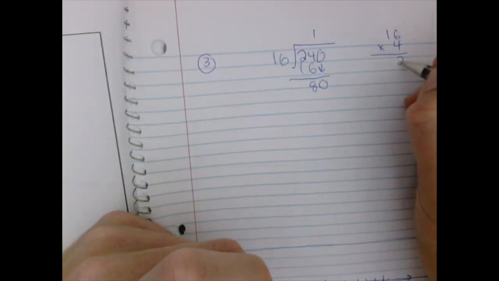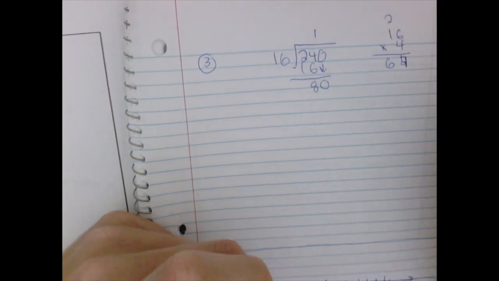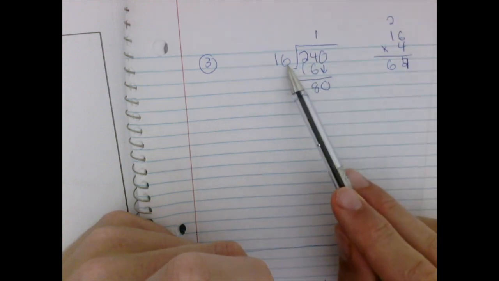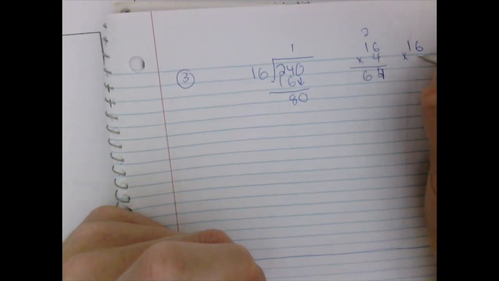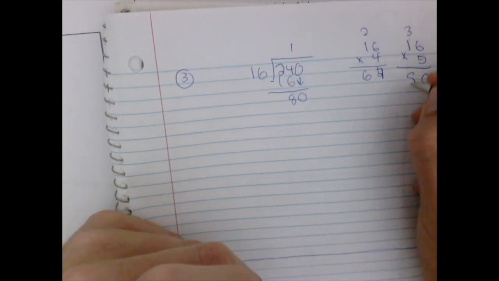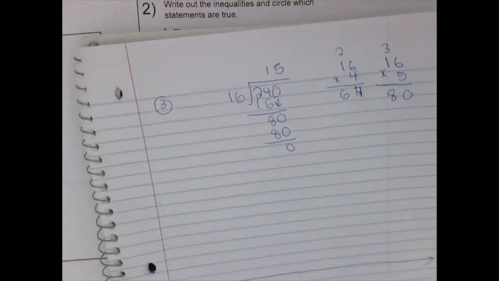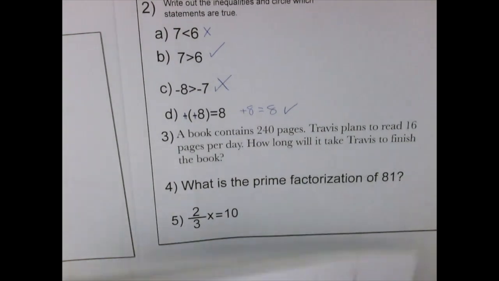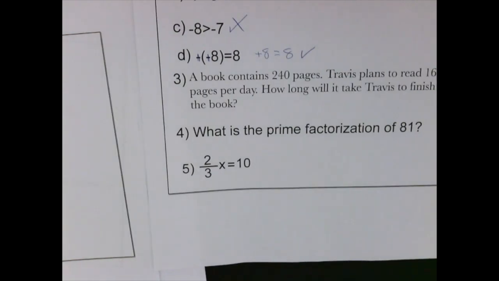Why don't I try 16 times 4? 6 times 4 is 24, plus 2 is 64. Well, that doesn't work. But if I notice that I have 16 more, that's going to give me 80. But just to double check, I'll do it anyway. 16 times 5. 6 times 5 is 30, plus 3 is 80. So how long will it take Travis to finish his book? It will take Travis 15 days.